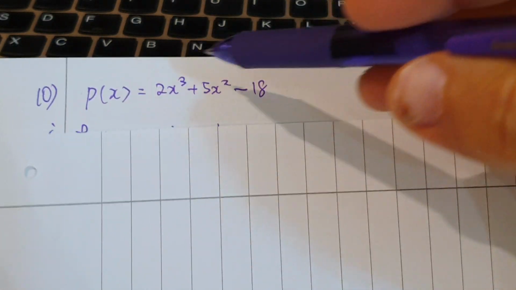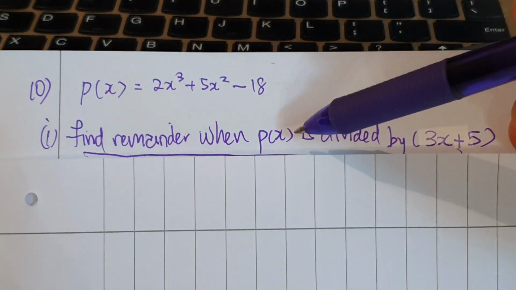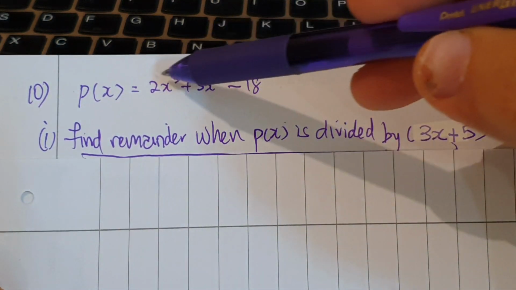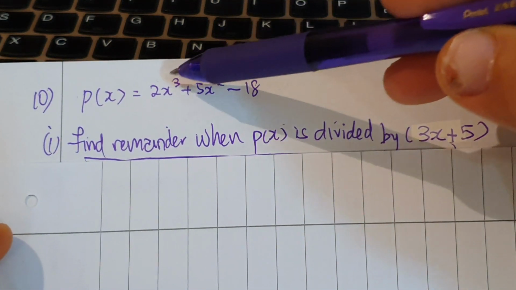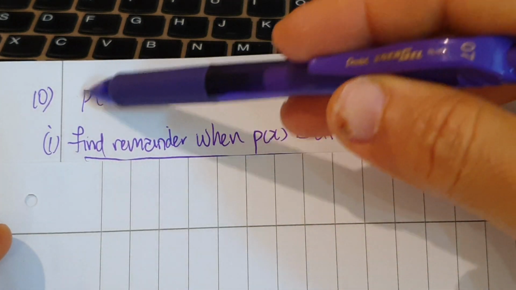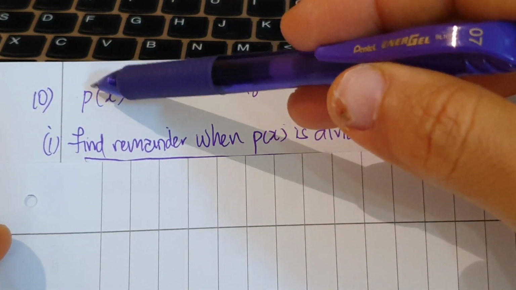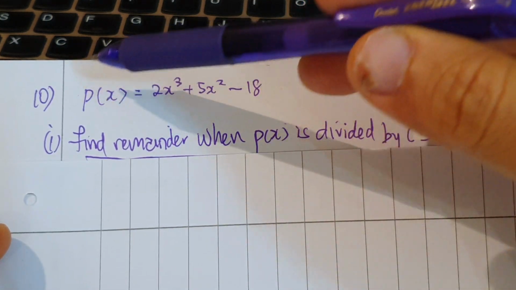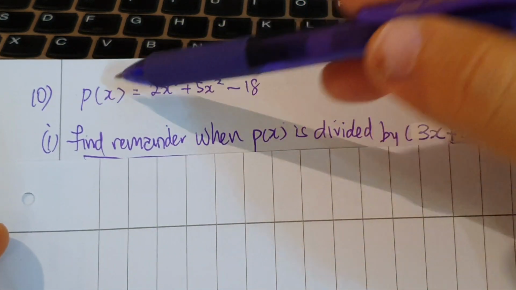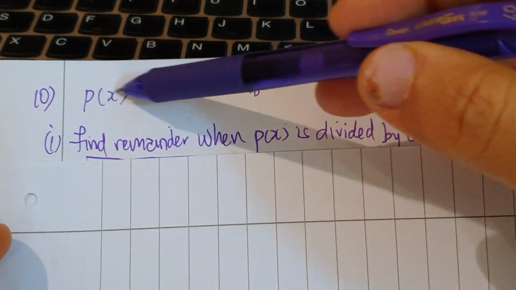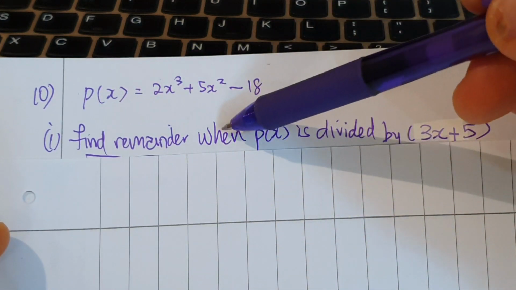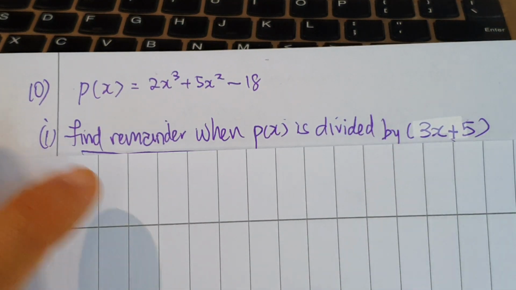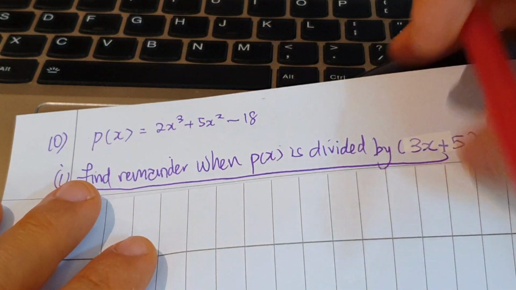You're given this cubic equation and you're asked to find the remainder when P(x) refers to this whole equation. Now, if the equation given to you has no name, like no f(x), p(x) or whatever, you must start off the question by letting f(x) equal to this or p(x) equal to this. But if they give you the name as p(x), then you just use it, okay? So find the remainder when this is divided by this. This is the easiest kind of question.